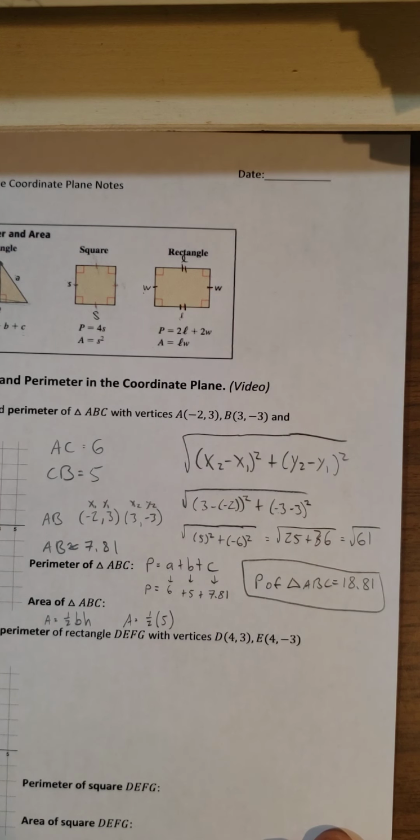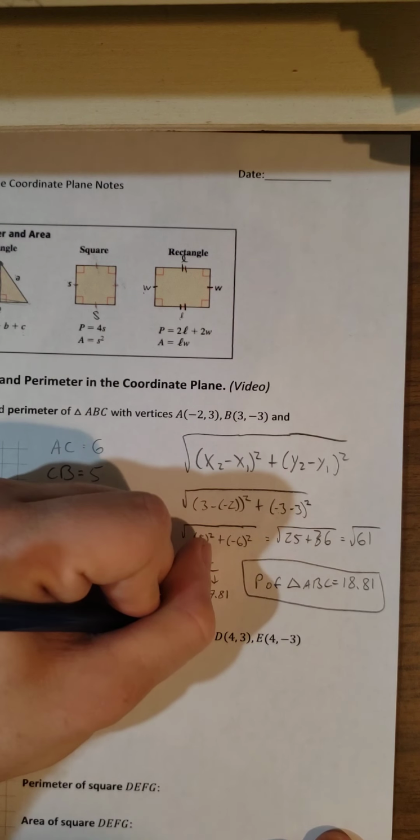And then the height is the distance from this base to the opposite point. This is easy to count because this line segment AC lies on this vertical line. The height of this triangle from this base to this point is just that side length A, and so that's going to be 6.